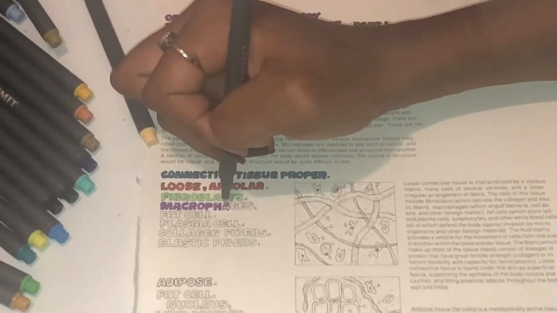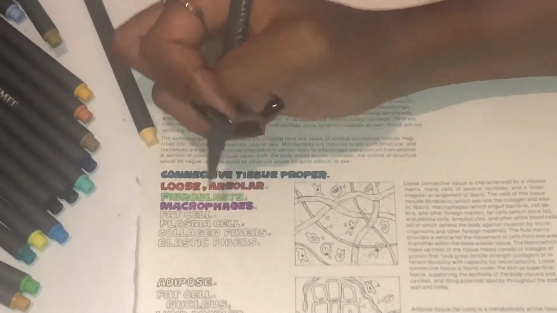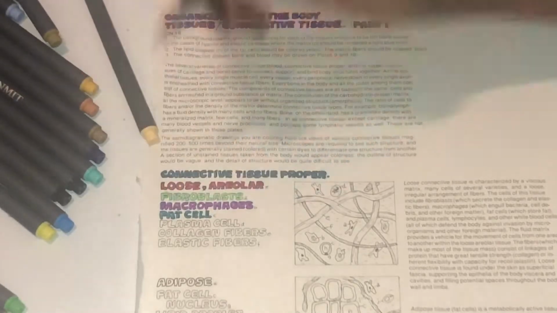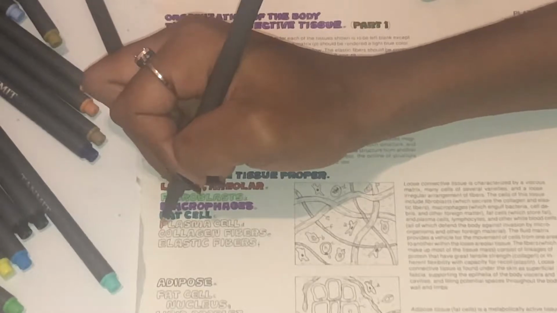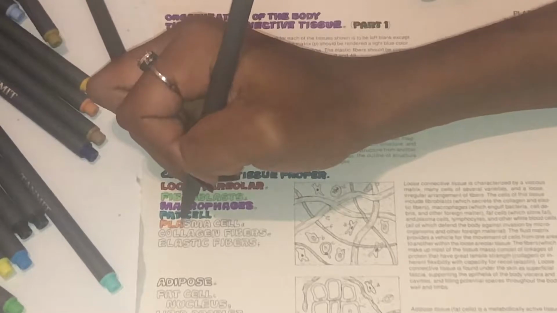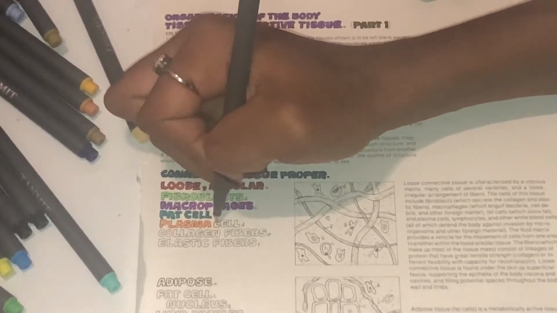The semi-diagrammatic drawings we are coloring here are views of various connective tissues, magnified 200 to 500 times beyond their natural size. Microscopes are required to see such structure, and the tissues are generally stained or colored with certain dyes to differentiate one structure from another. A section of unstained tissues taken from the body would appear colorless. The outline of the structure would be vague, and the detail of the structure would be quite difficult to see.